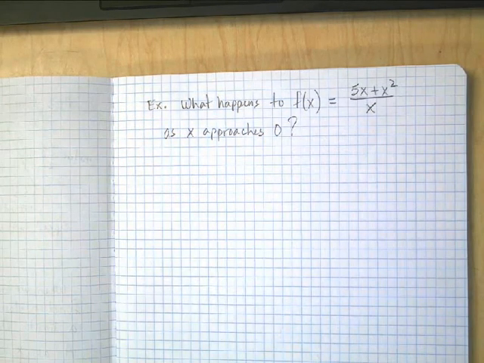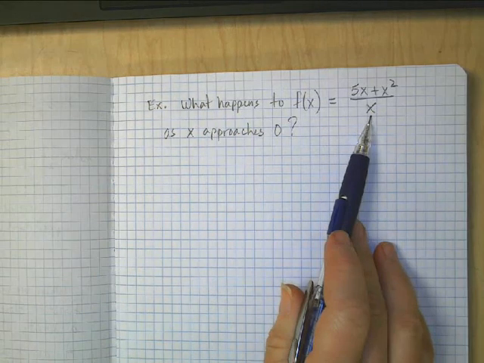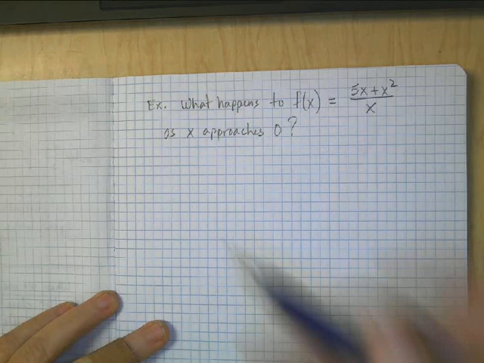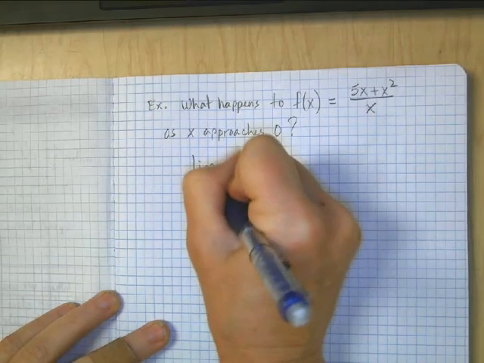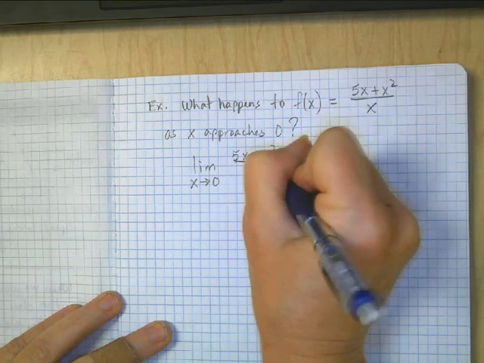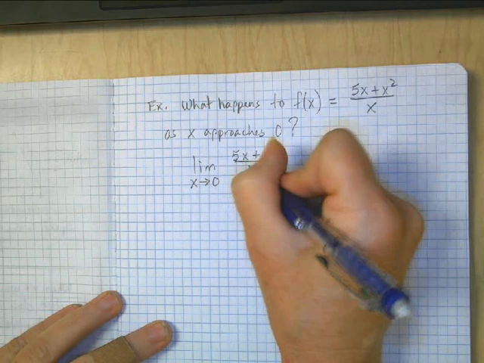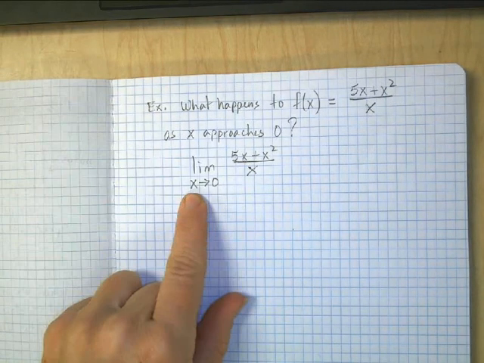I want to know what happens as x gets really, really close to 0. Well, let's see what happens at 0. First of all, this is how we write it. The limit as x approaches 0 of, and then we write the function. This is how I write the problem. Here's my function. I want to know what happens when x gets close to 0.